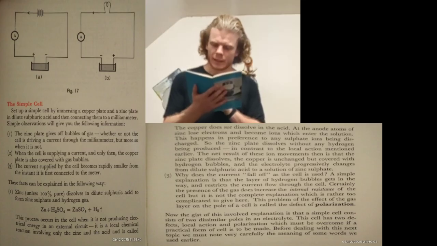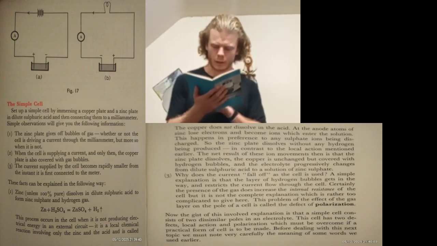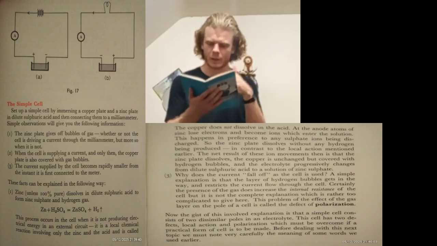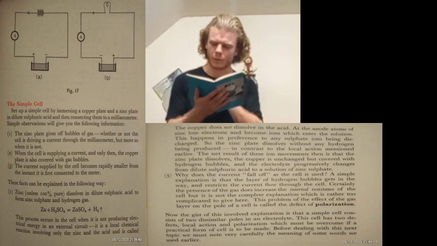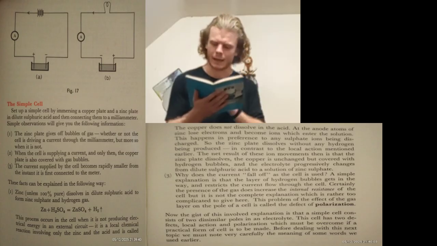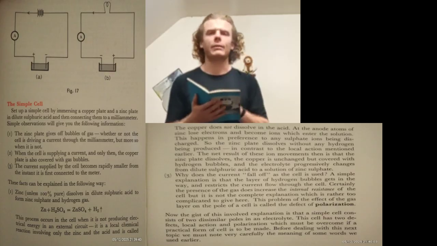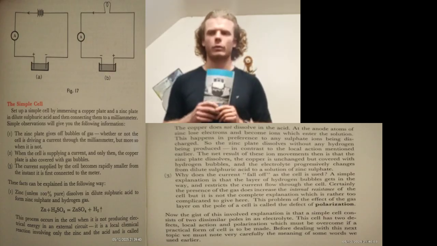Before dealing with this next topic, we must note very carefully the meaning of some words we used earlier. And now in the next chapter is when the terms anode and cathode are used with reference to the passage of an electric current through an electrolyte. The current enters the electrolyte via the anode and leaves by the cathode. I don't know what it means. It's A to C, like alphabetically. Anode to cathode. This applies to both a cell and a supply. Okay, that means in the next chapter we're going to go through a few words to repeat them.